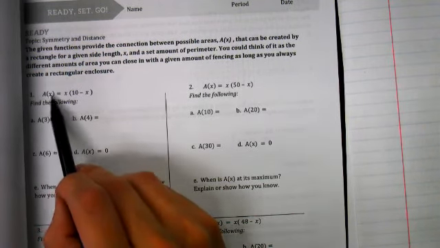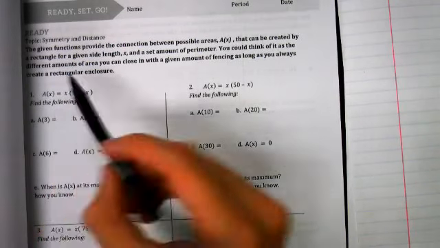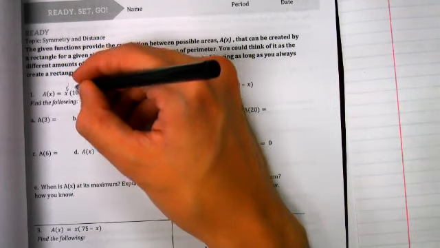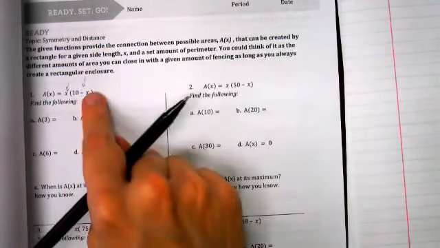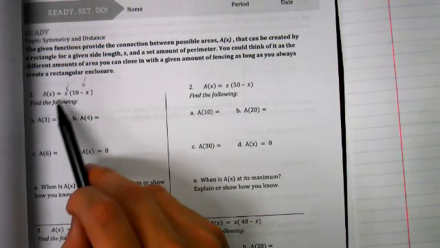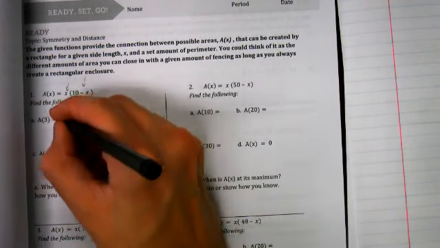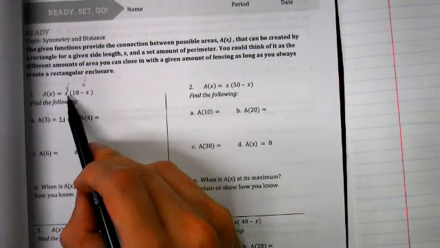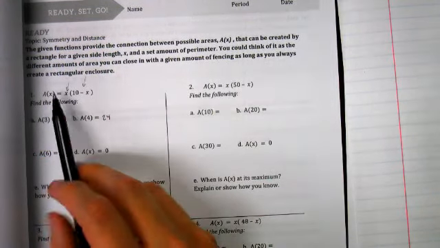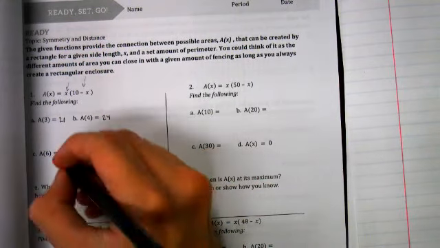What I see here is the area, and this is the width, and this could be the length, for example. So the area of 3 times 10 minus 3 is 3 times 7. That would be 21. This would be 4 times 6, which would be 24. This would be 6 times 4, which would be 24.